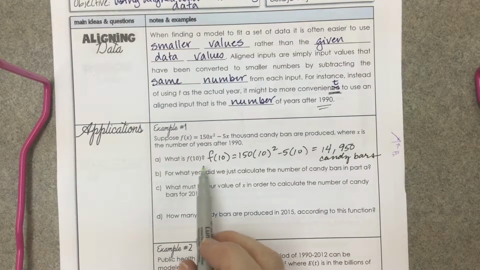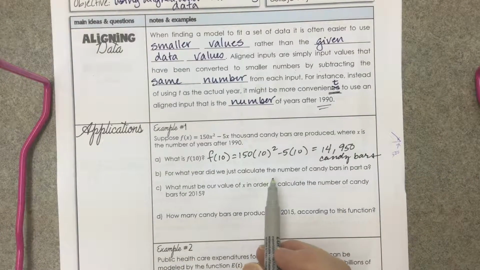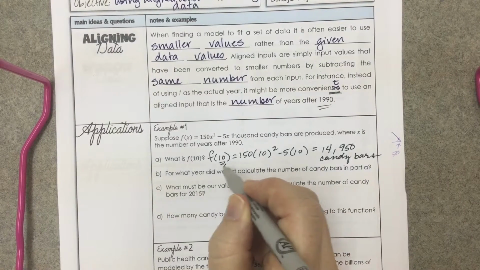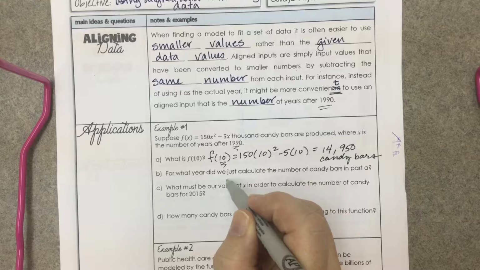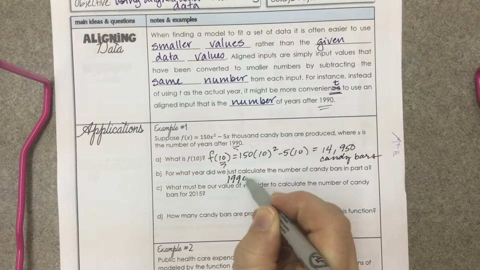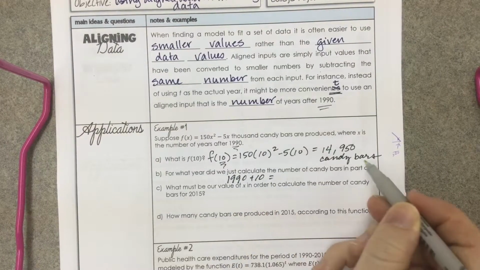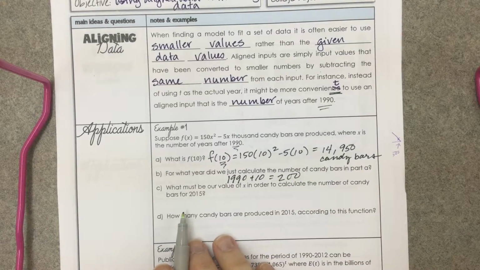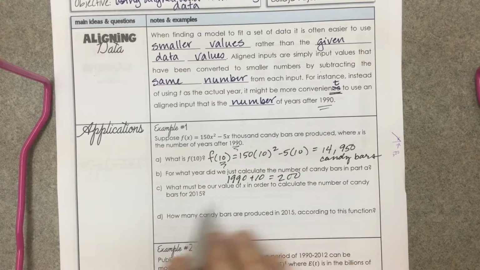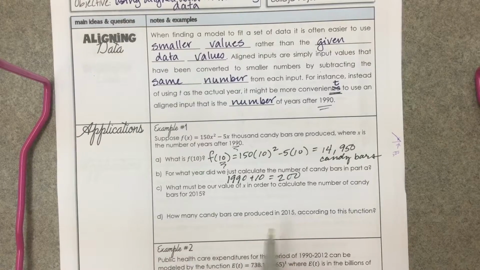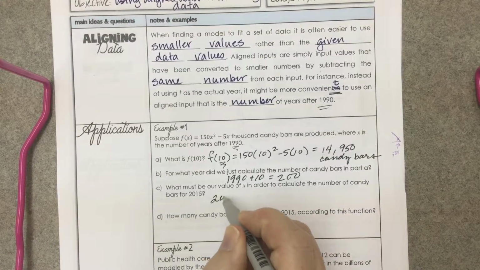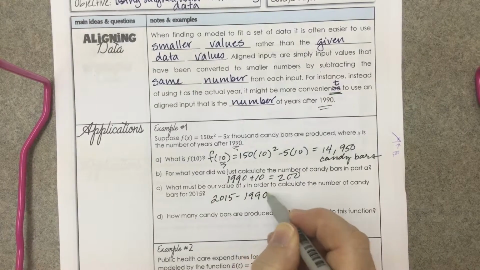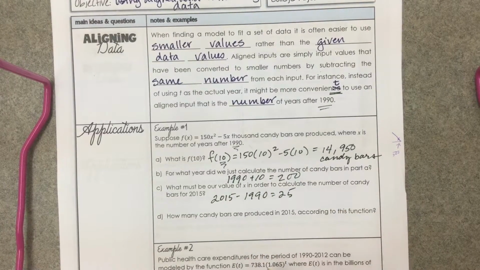Now in this, what year did we actually calculate the number of candy bars in part A? So we did it in year 10, so 10 years past 1990. So this year is 2000. What must be our value for x in order to calculate the number of candy bars for 2015? So we simply take 2015, subtract 1990, and we get 25 years.